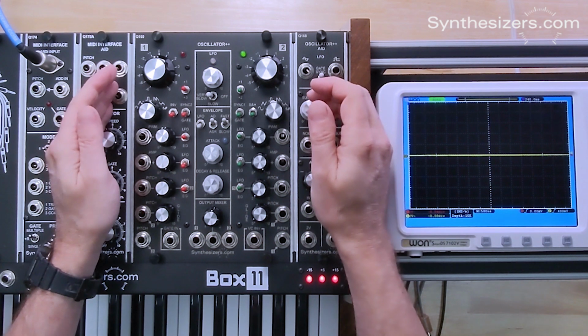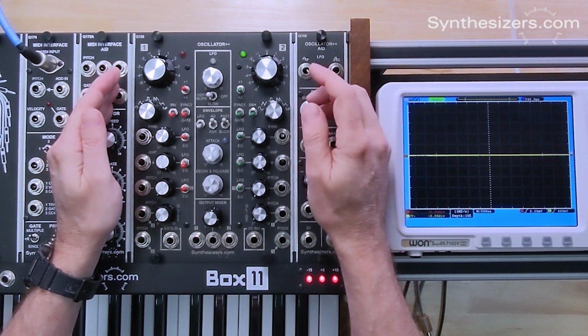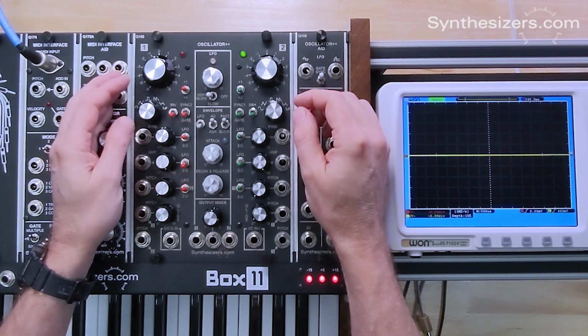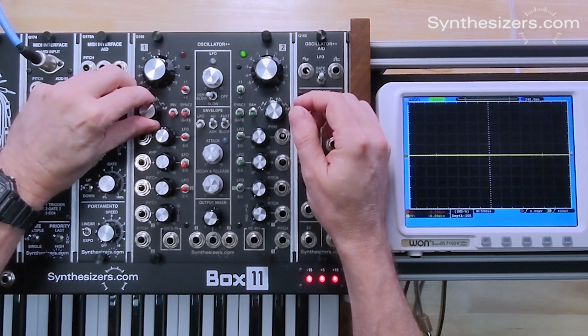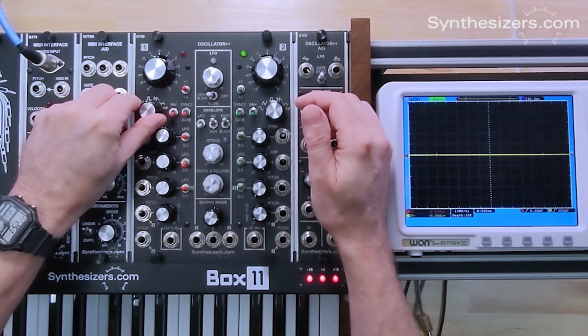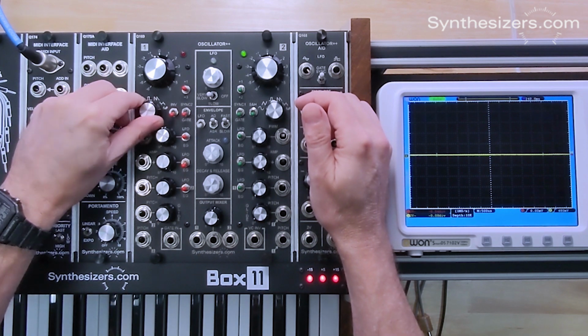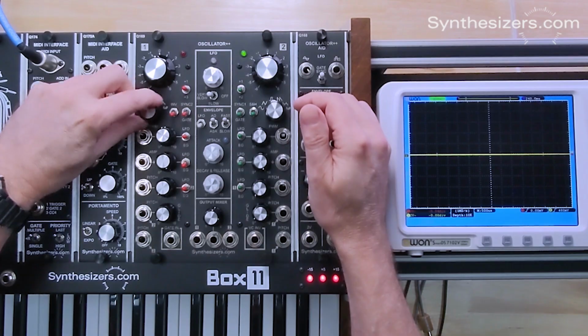Let's talk about the waveforms on the Q169 Oscillator++ module. We have two oscillators here, and each one has a selectable waveform. These are your traditional waveforms: sine, triangle, pulse, sawtooth, and an anti-sine and noise. We're going to go through these one at a time.